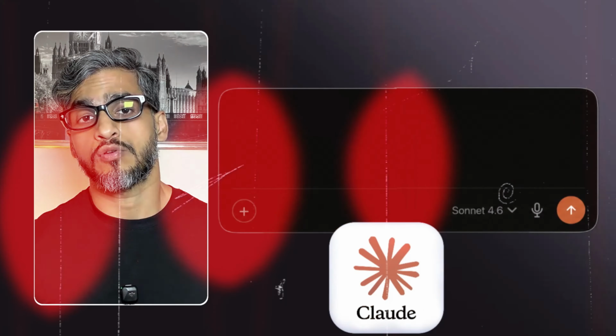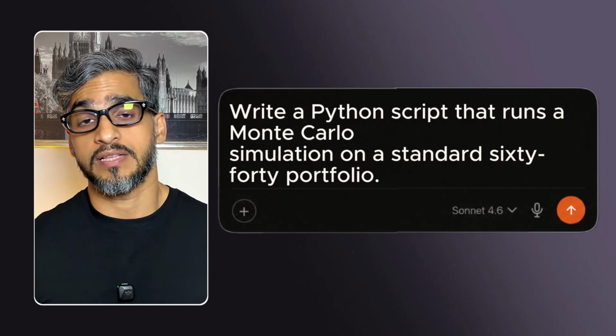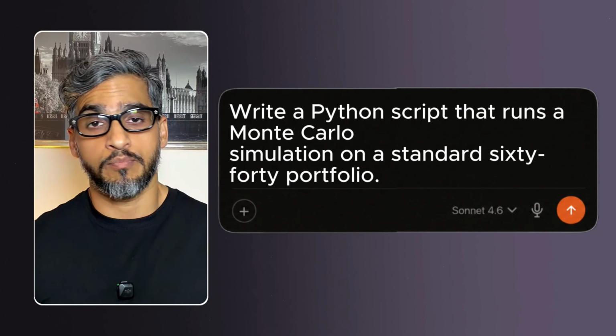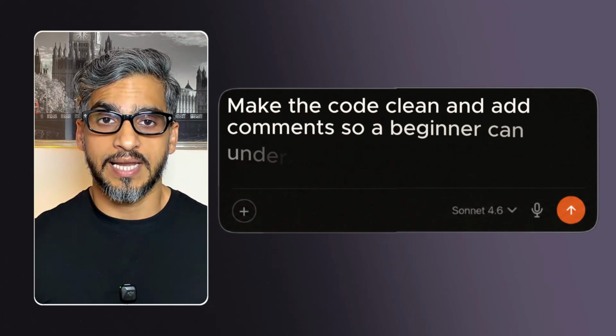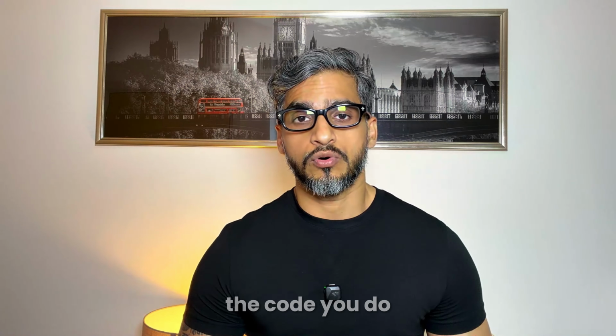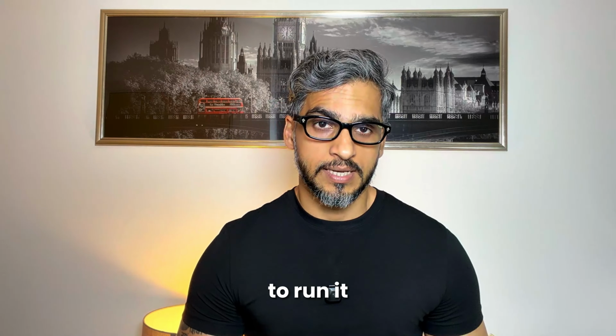You simply tell Claude, write a Python script that runs a Monte Carlo simulation on a standard 60-40 portfolio. Make the code clean and add comments so a beginner can understand it. Once it gives you the code, you do not need to be a hacker to run it. Just search for a free tool called Google Colab.